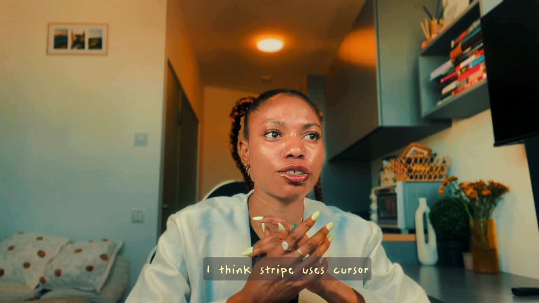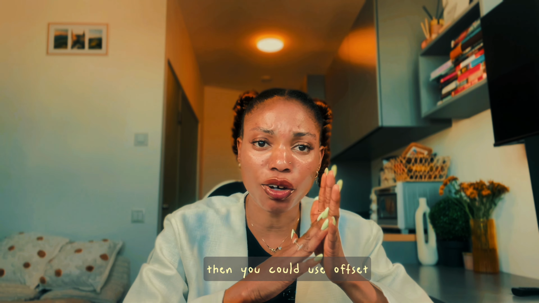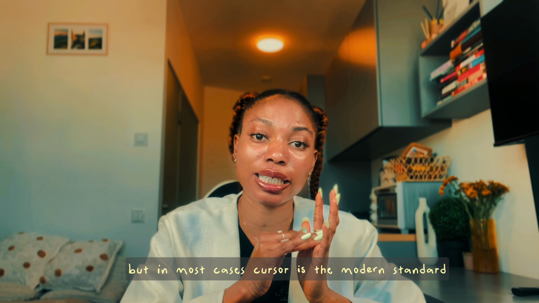I think Stripe uses cursors, GitHub uses cursors. But if your data set is small, maybe like an admin dashboard where users will want random page access, then you could use offset. But in most cases, cursor is the modern standard.